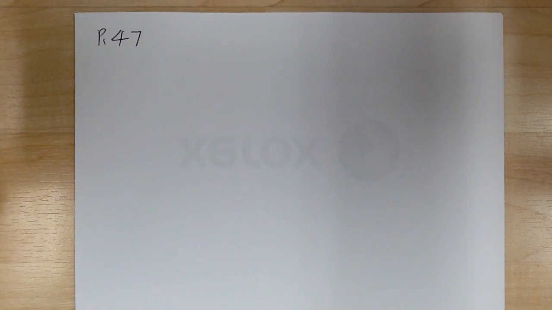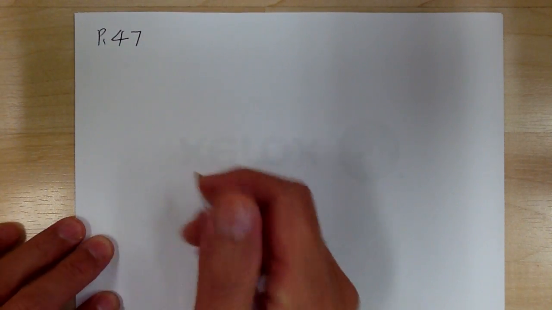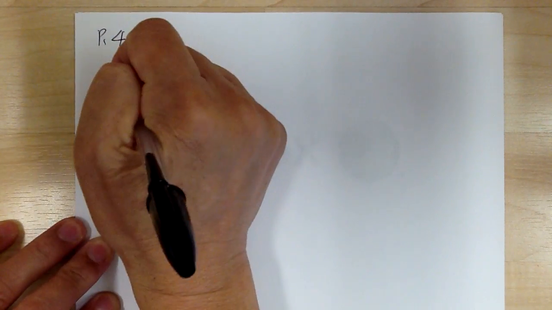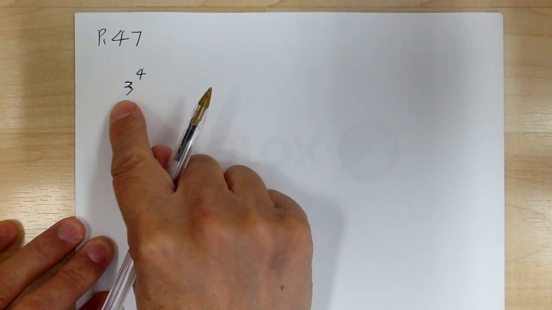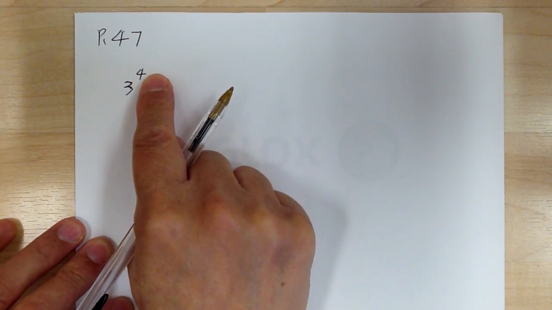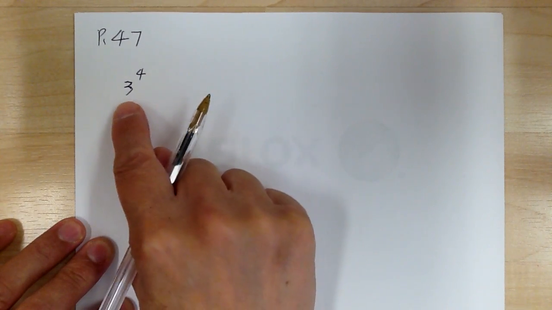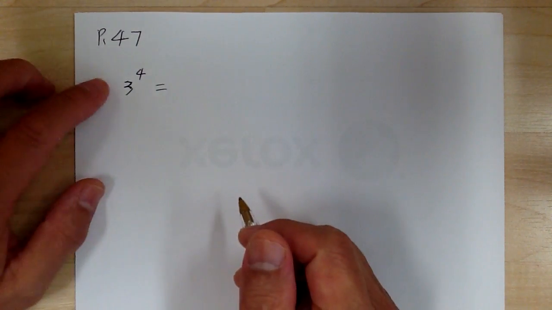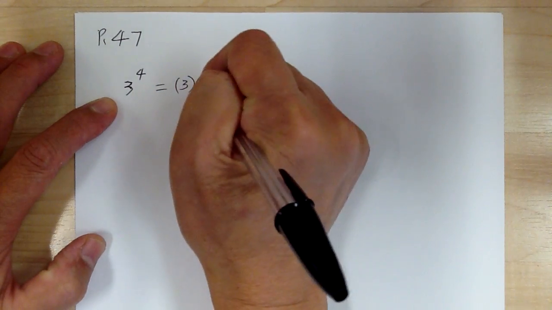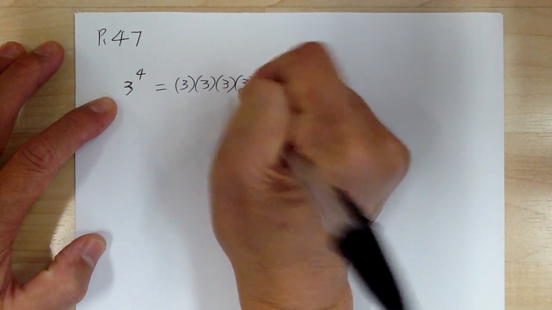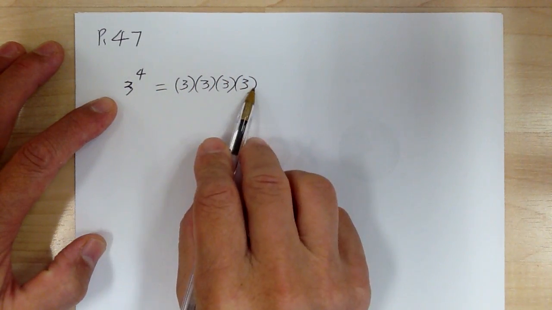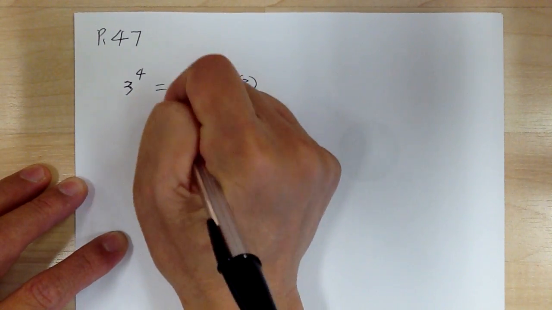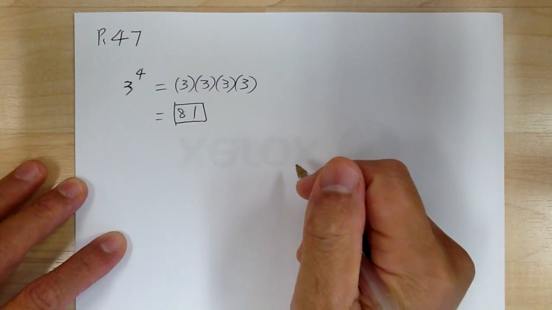So first you need to understand the definition of exponents. If you have 3 to the 4th power, this is not equal to 12. Sometimes students make the mistake of multiplying 3 times 4 to get 12. But the definition of exponent means that 3 to the 4th power is 4 of those 3s multiplied together. So 3 to the 4th power means 3 times 3 times 3 times 3. The 4th power means there are 4 of them multiplied together. And so this will equal 81. So it's not equal to 12, so be careful with that.